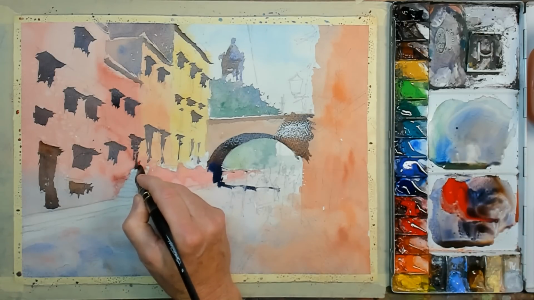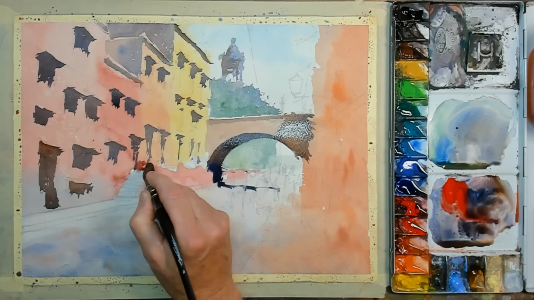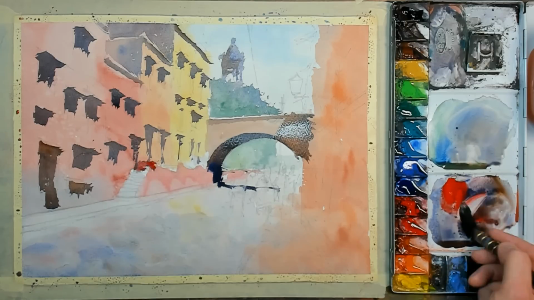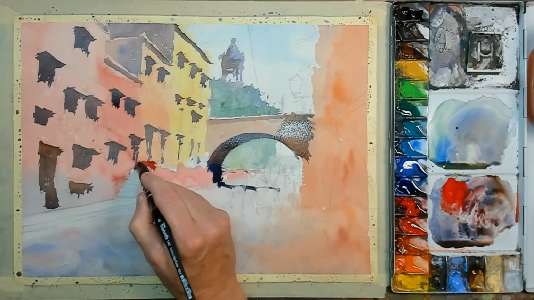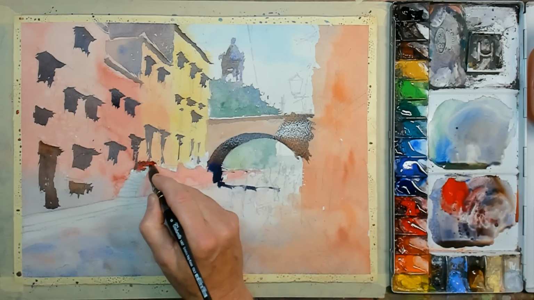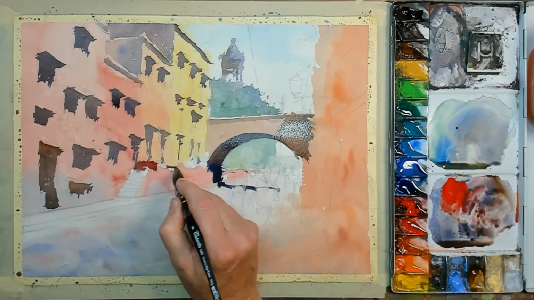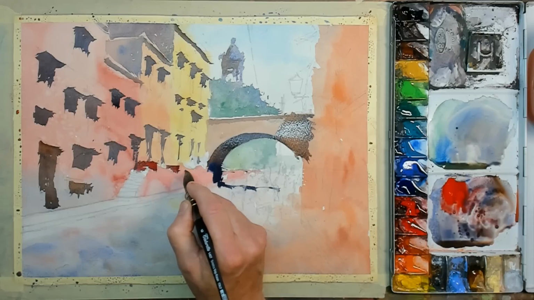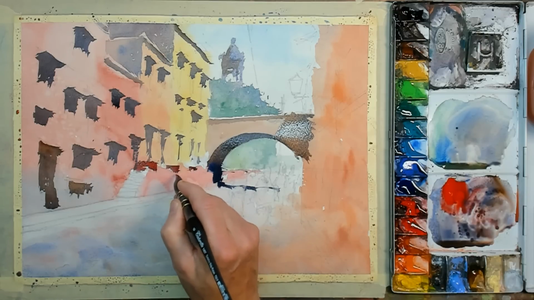There's some dark shadow on the wall at the top of these stairs here. And a little bit there, a little bit there.